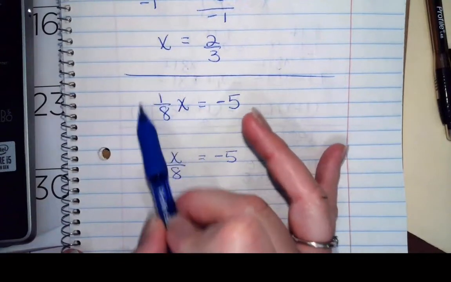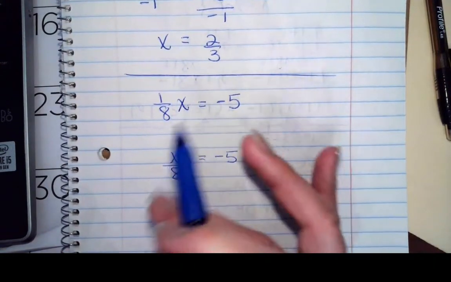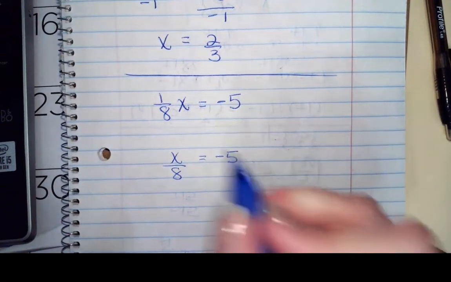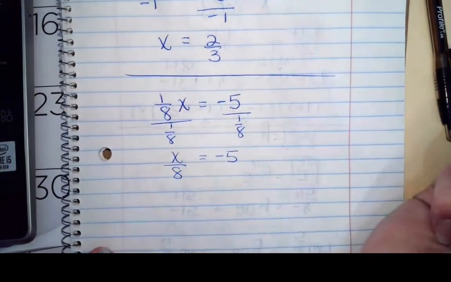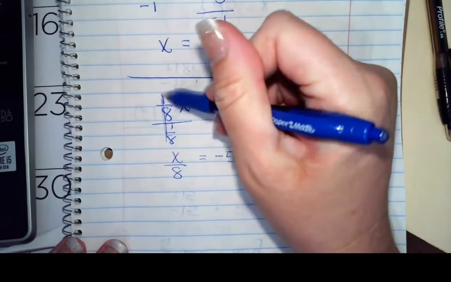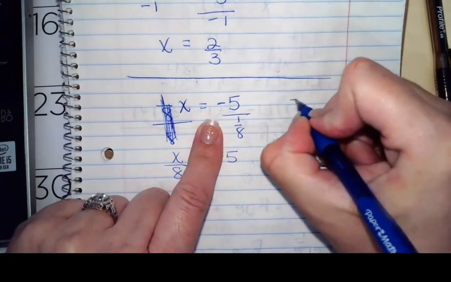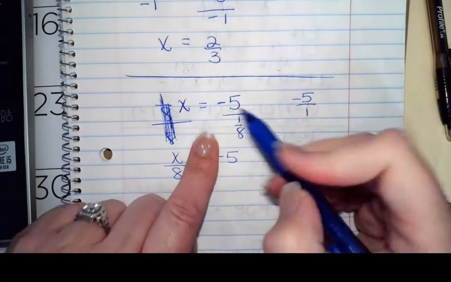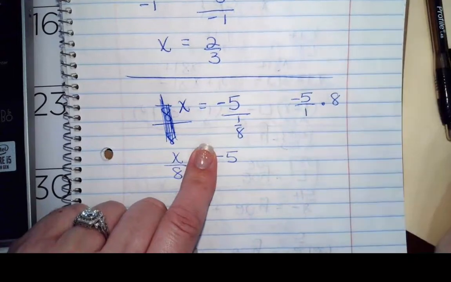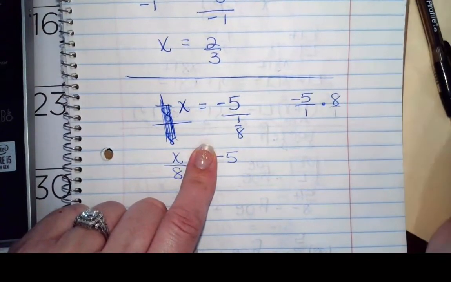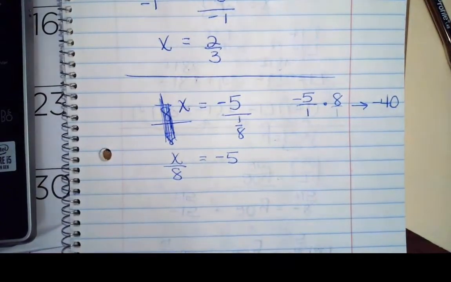In this case, this says 1/8 times x. So how do I get rid of a 1/8 if it's being multiplied? I need to divide both sides by 1/8. So any number divided by itself is 1. Well, when I come over here, remember that this is a -5 over 1 divided by 1/8 means times 8. So I flip and multiply by the reciprocal. So this answer gives me a -40.